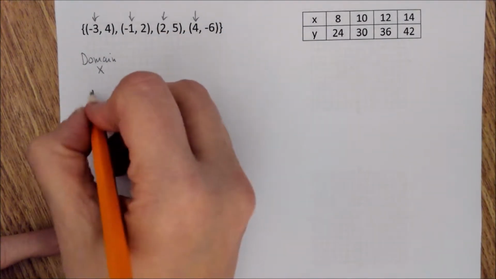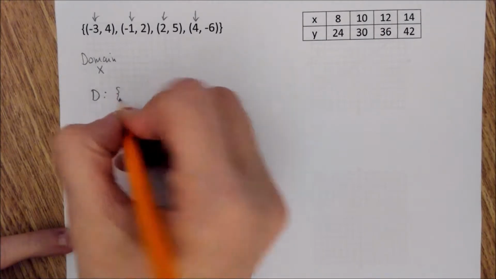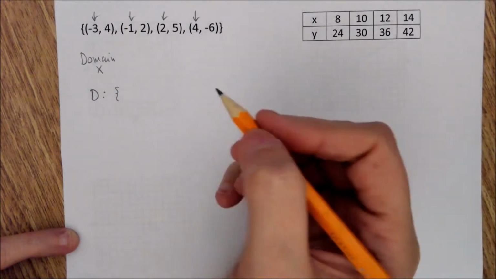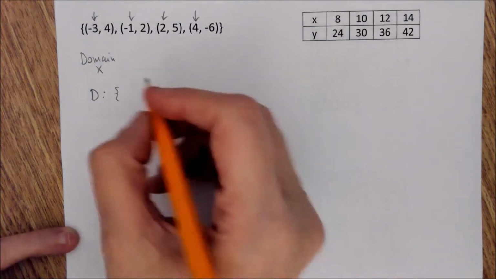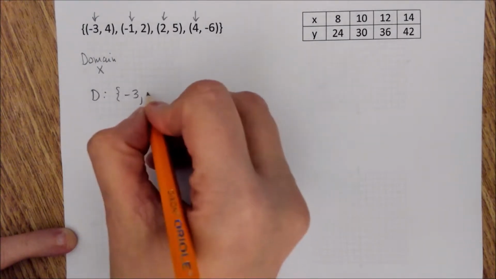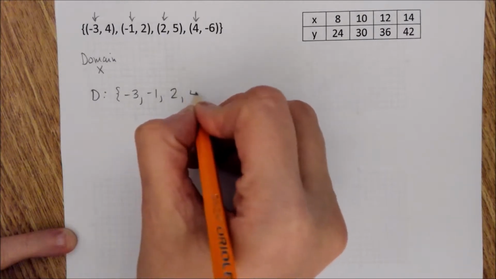So my domain is, and these are fancy brackets, or braces or something. I don't know. I call them fancy brackets because it makes me happy. I'm going to list all of the x values. So I have -3, -1, 2, and 4.